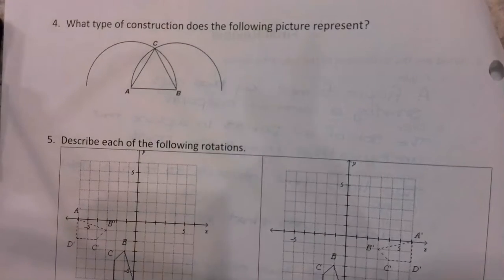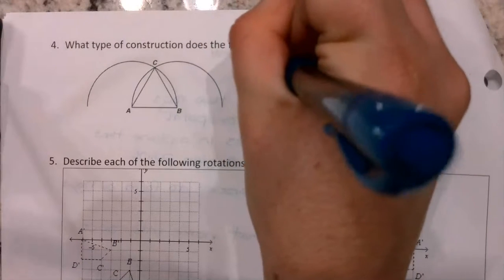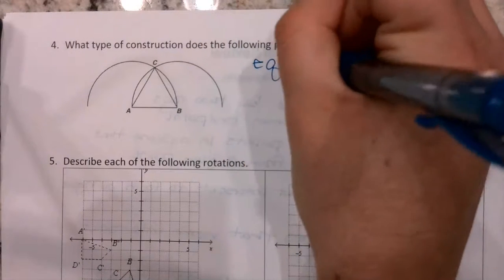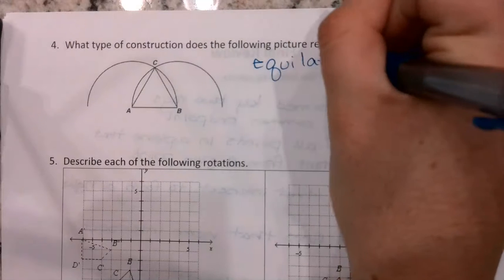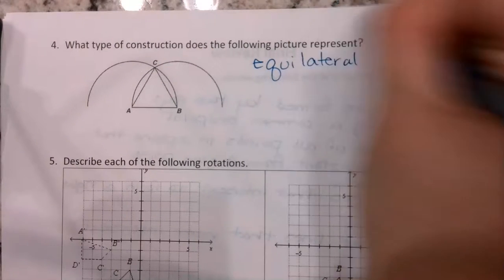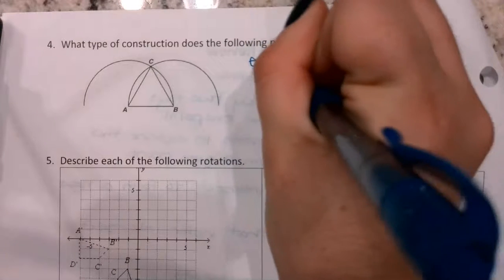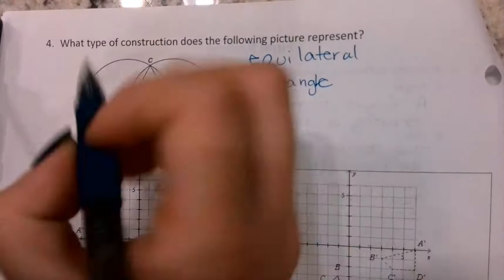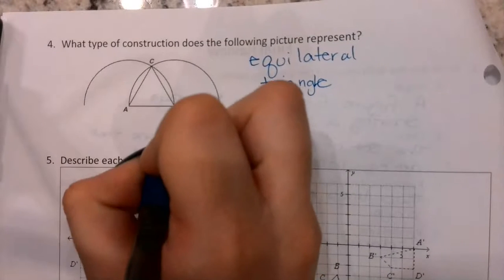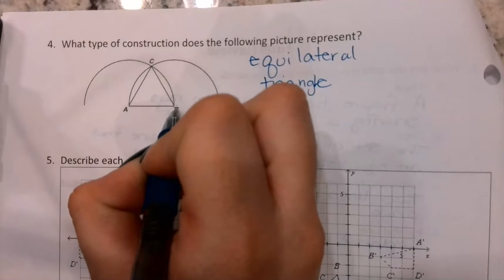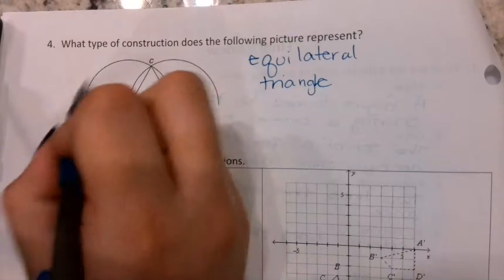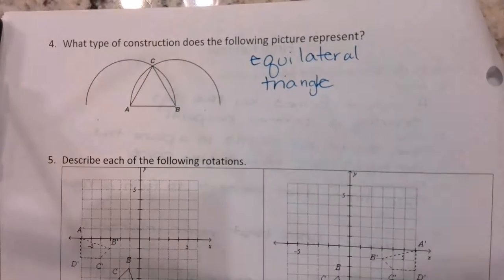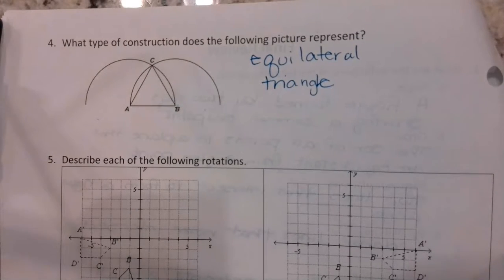Okay, if I take a look at number 4, it wants me to figure out what kind of figure this picture is. This is an equilateral triangle. All the sides are the same. The reason I know all the sides are the same is because AB and BC are radii of the first circle over here, and over here, AC and AB are radii of the circle.